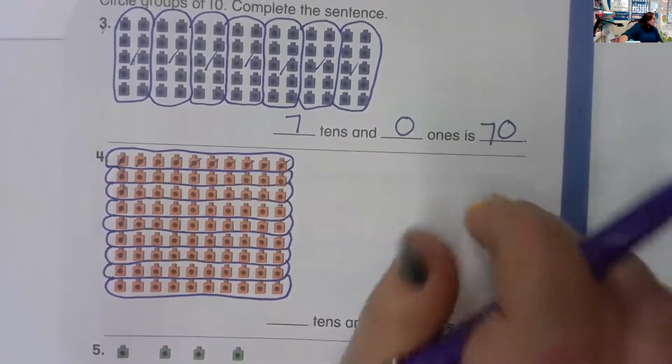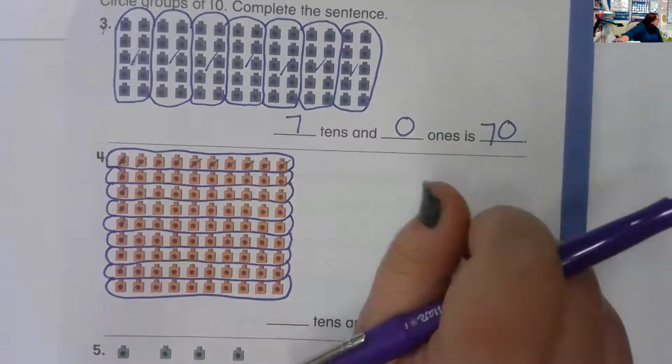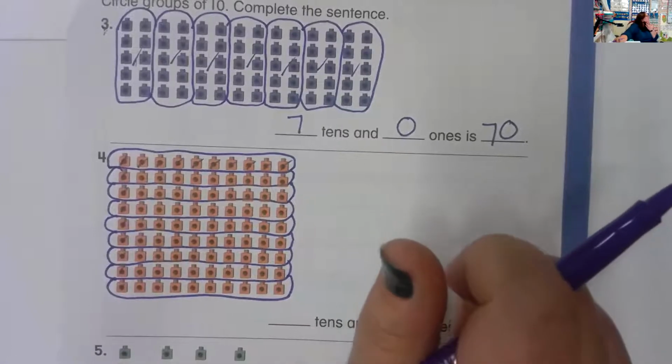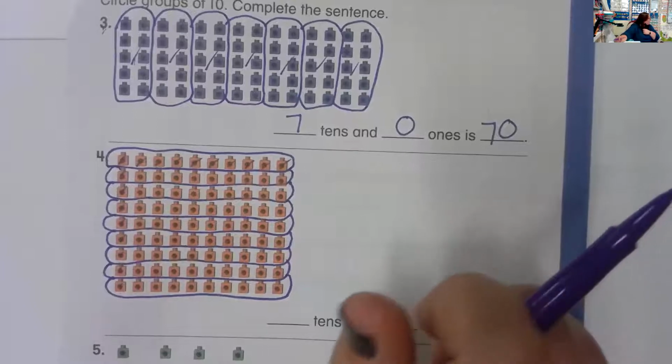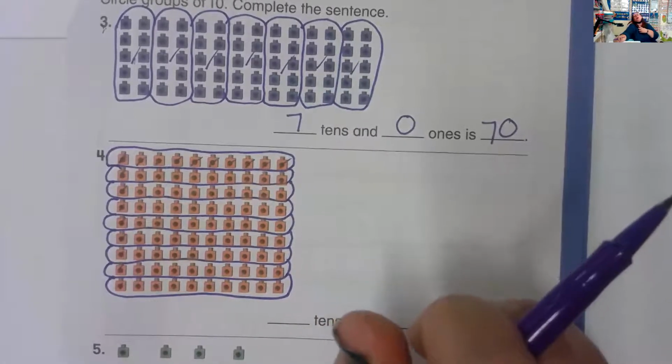All right, how many groups of 10s do we have for number 4? Are we done circling? 90 groups of 10? No, actually, it's a total of 90.